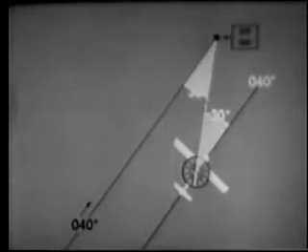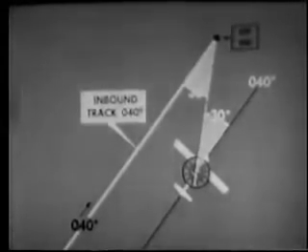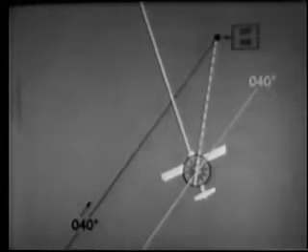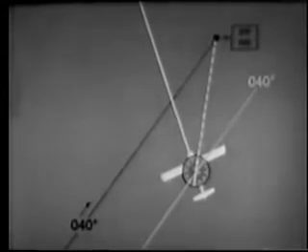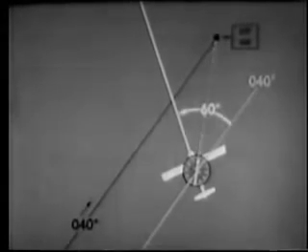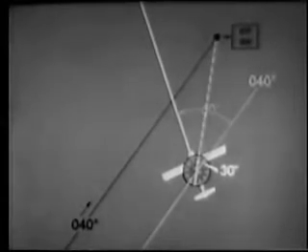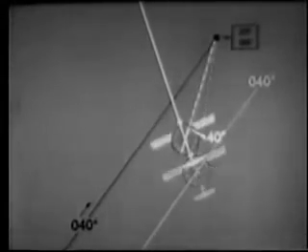In our case, we know that the desired 040 degree inbound track is 30 degrees to our left. The method we use to intercept this track is to turn toward the track double the angular distance we are from the track. In this case, we turn left 60 degrees, and the ADF needle moves right 60 degrees to a reading of 30 degrees. Since we must fly through a 30-degree change to reach our track, the ADF needle will move further away from the nose as we progress toward the track.